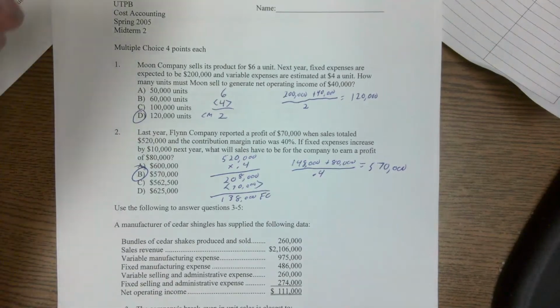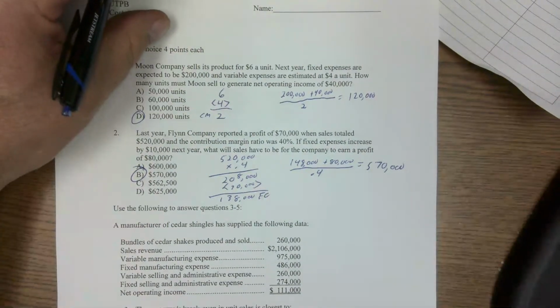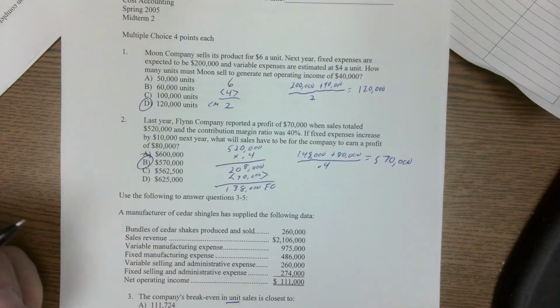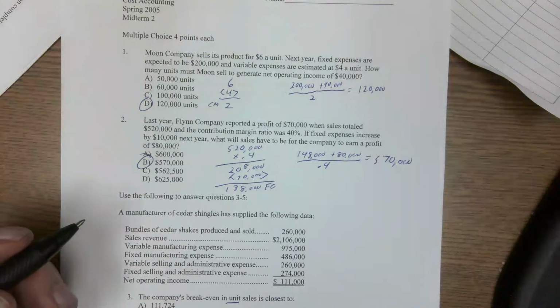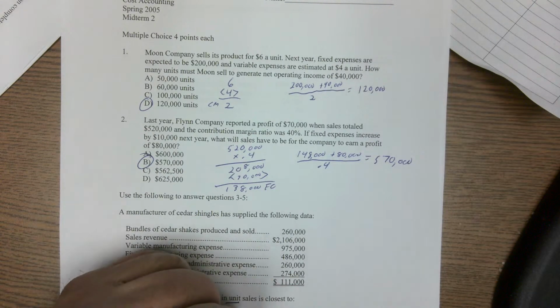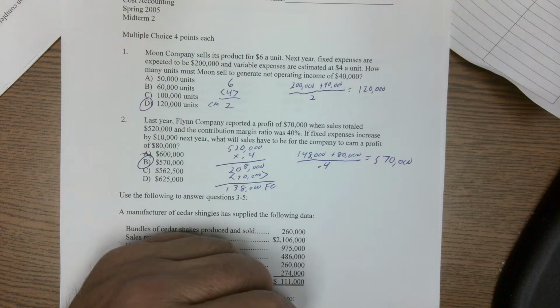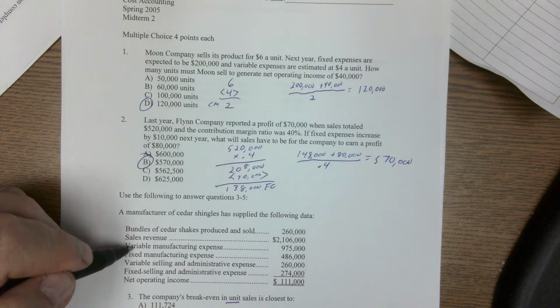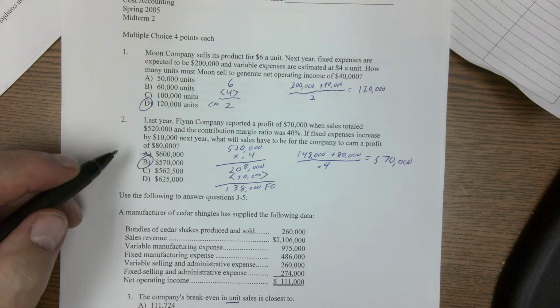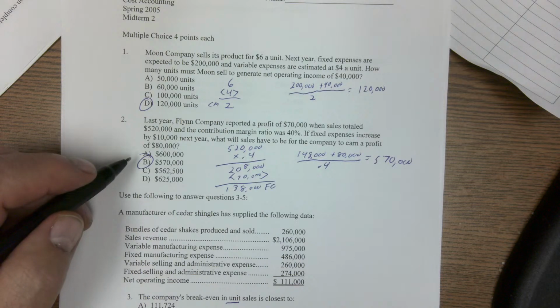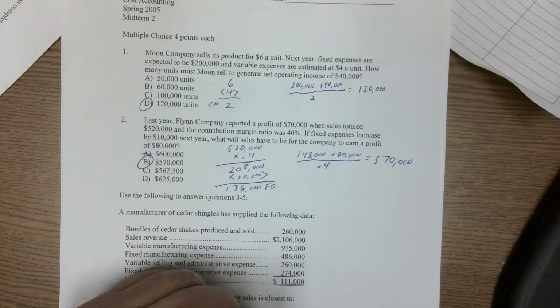Okay, so now we've got one with, use the following information to answer questions 3 through 5. The company's break-even in unit sales is closest to, okay, so we need our fixed manufacturing expense, 486, fixed selling and administrative, 274. Any other fixed? No other fixed. So that's our fixed costs.